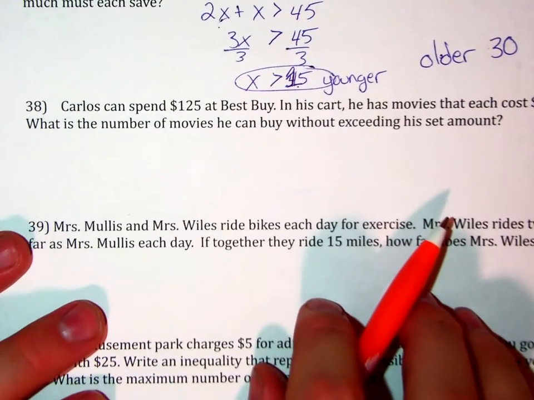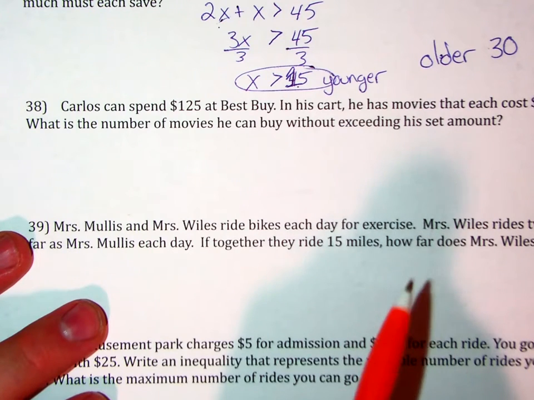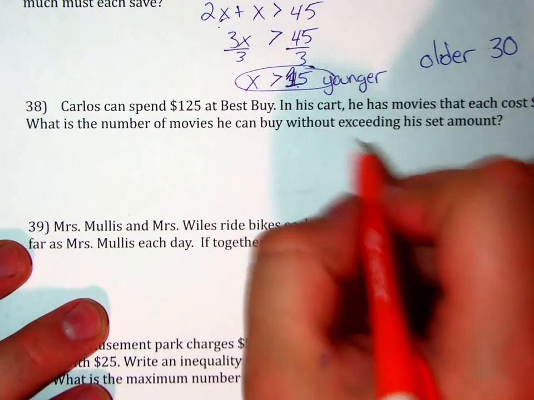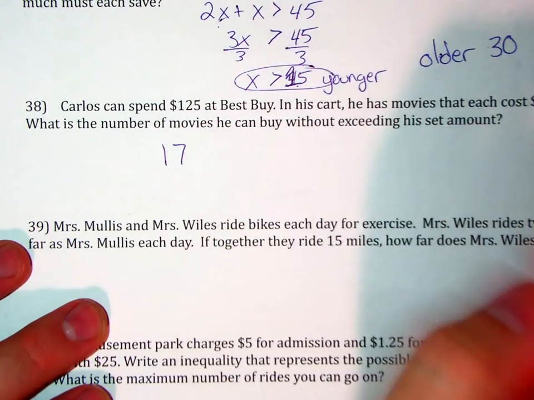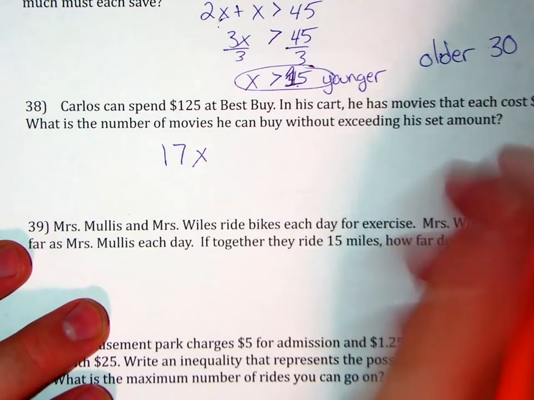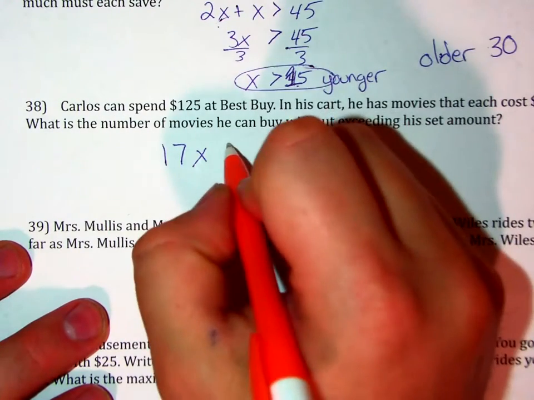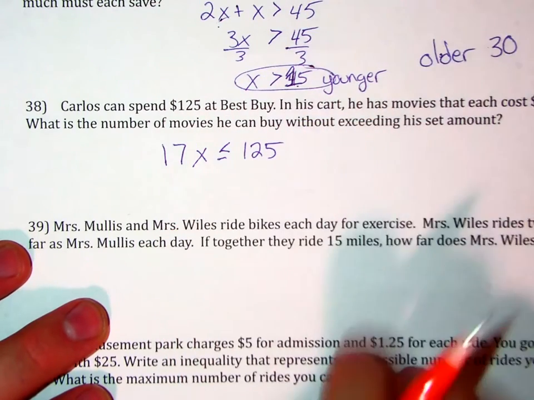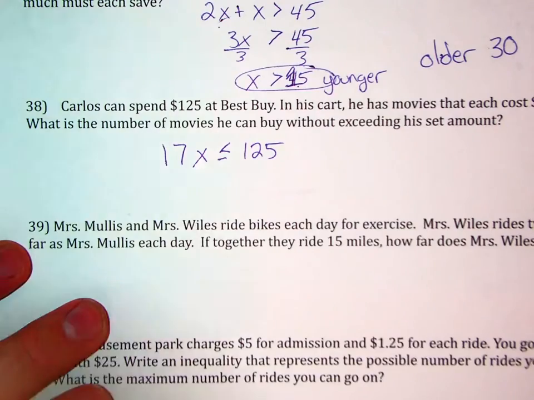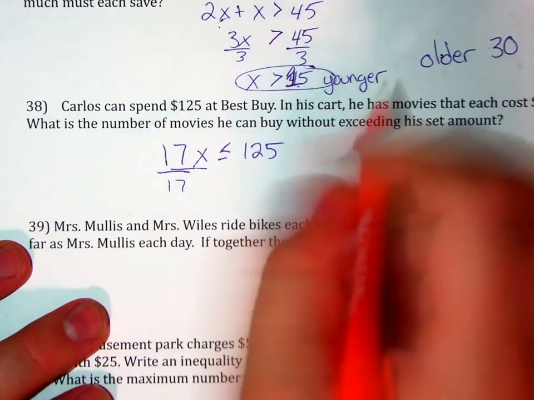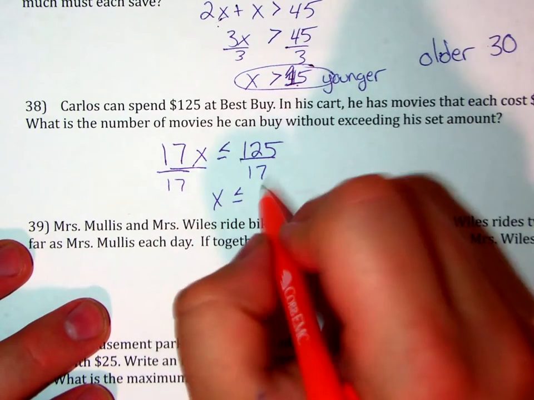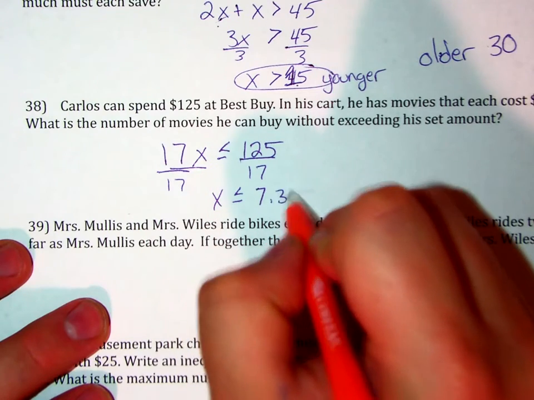Carlos can spend $125 at Best Buy. In his cart, he has movies that each cost $17. What is the number of movies he can buy without exceeding his limit? So he can buy movies at $17 each, or 17 times X. And 17 times X can be less than or equal to $125. He just cannot exceed $125. So when we divide by 17 on both sides, we find that X can be less than or equal to 7.35.